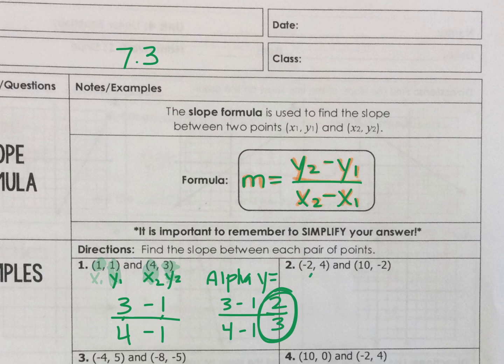Let's do this one. x1, y1, x2, y2. So I start with my y2, because that's y2 minus y1 over x2 minus x1. That's what we got right there. So instead of that, we're going to write a -2. Be sure to use your negatives. And then I got a minus. y1 is a 4. I'm going to write a 4.